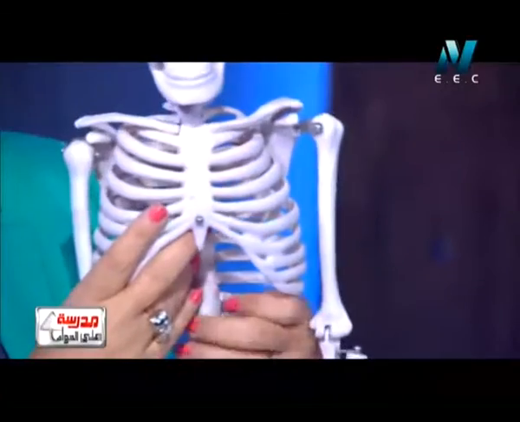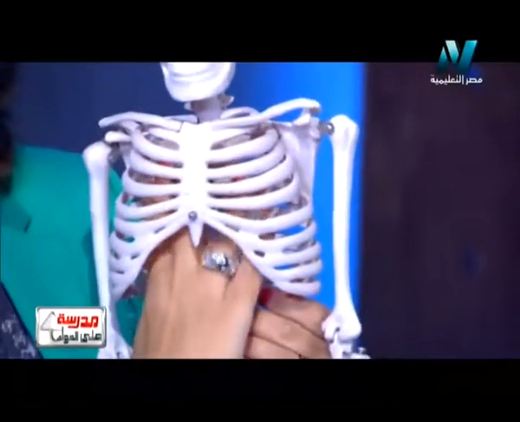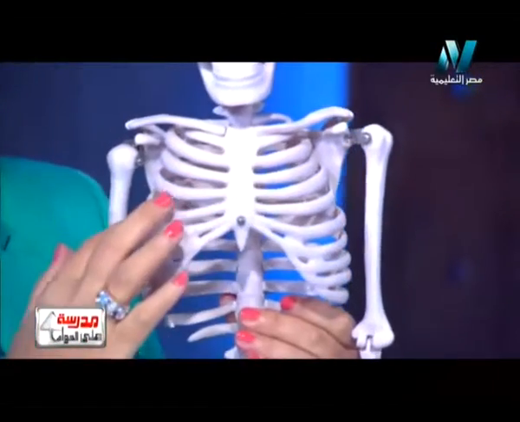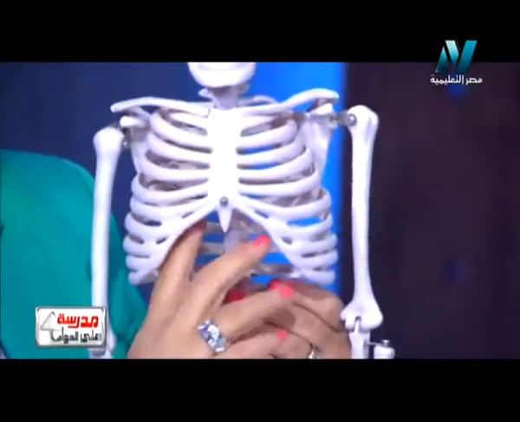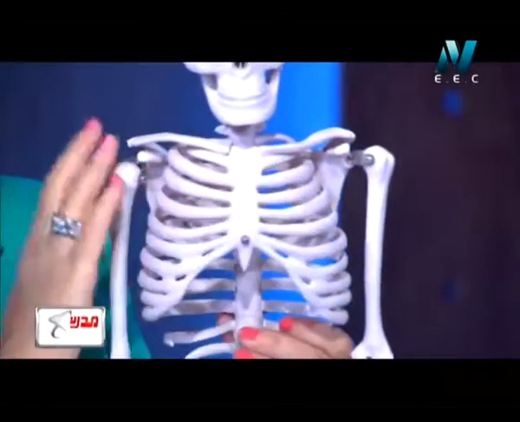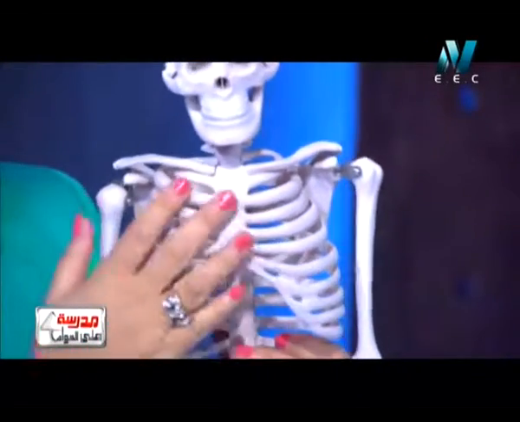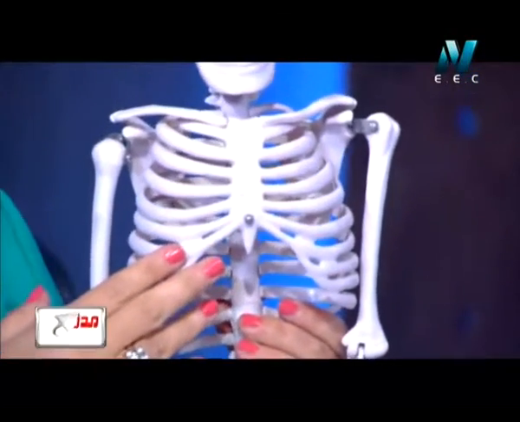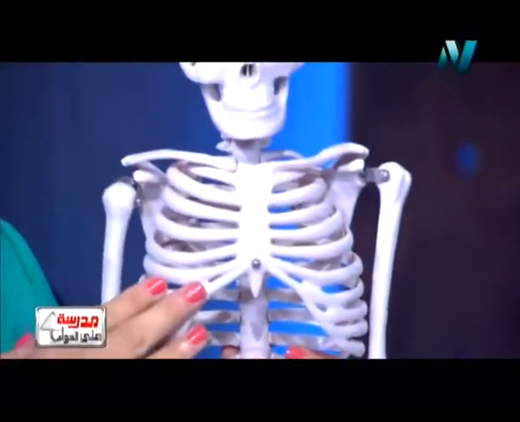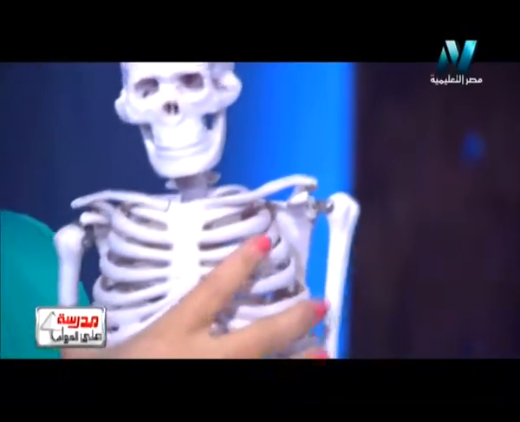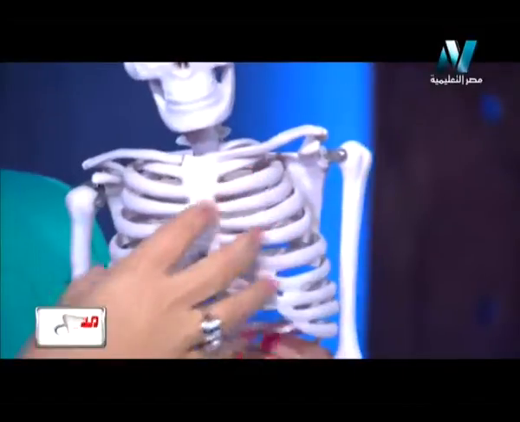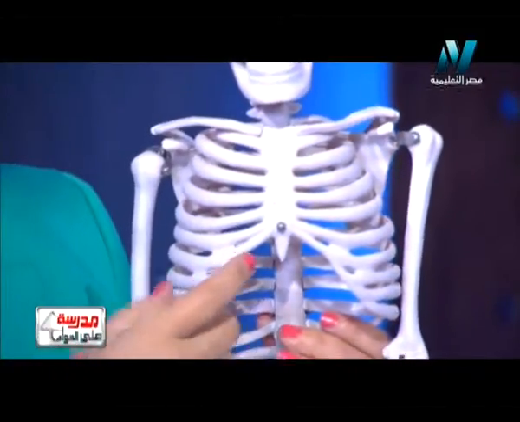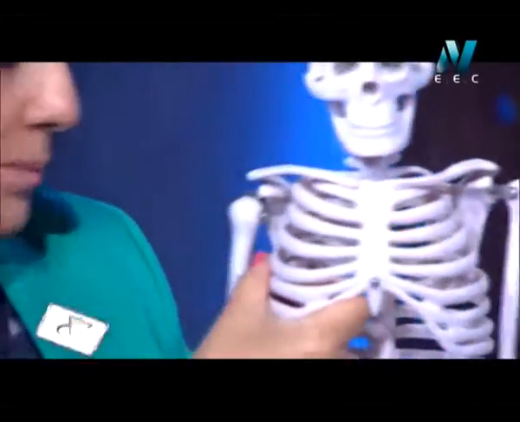The function of the thoracic cage is to protect what is inside it. What is found inside the thoracic cage? It contains the heart and the lungs, so the main function is to protect the heart and lungs. Also, it has a function in the respiration process, in inhalation and exhalation. The volume of the rib cage increases and decreases during inhalation and exhalation to allow the air to pass in and out of the body.